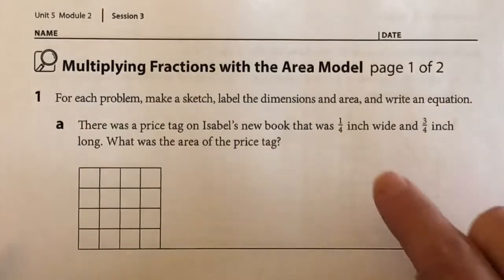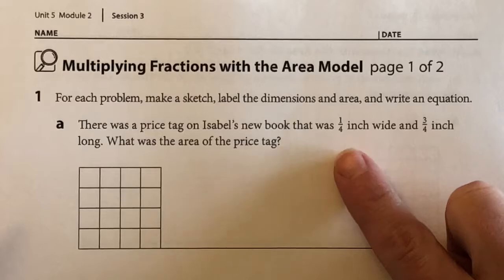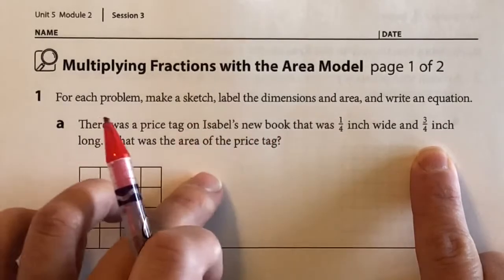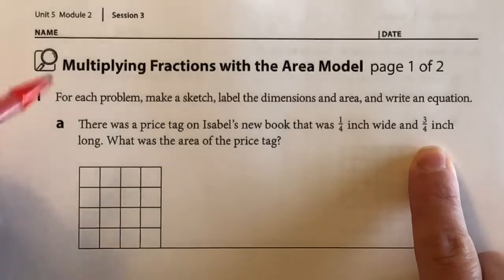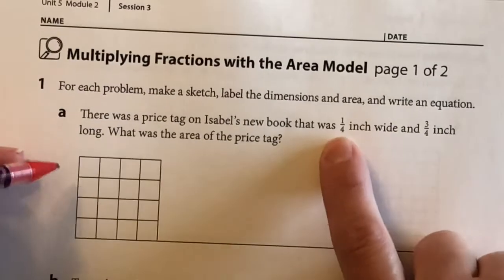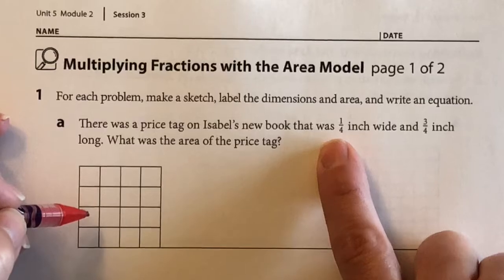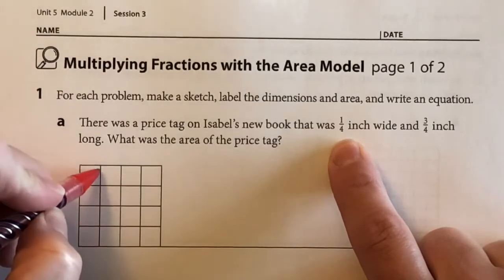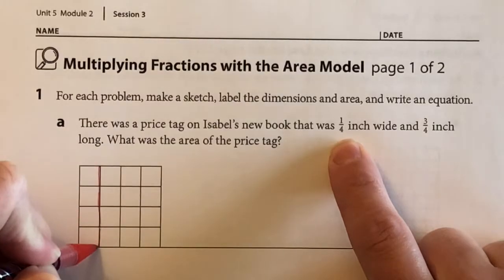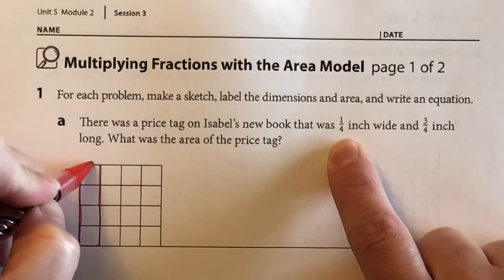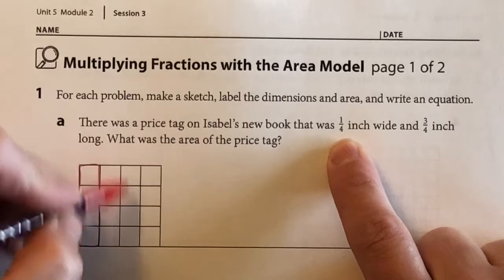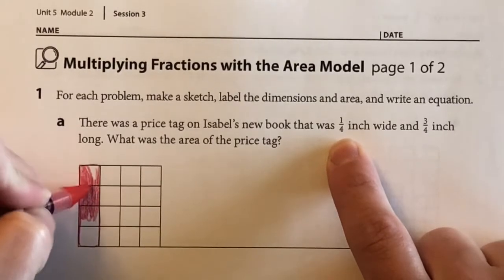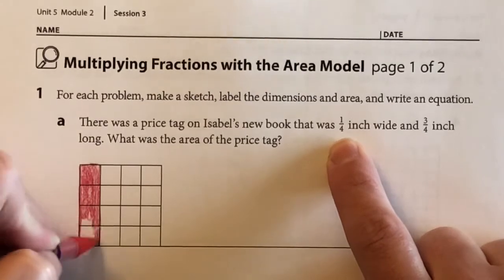Well, so I need to find what 1/4 times 3/4 inches long would be. That's the area, remember? The width times the length, or the length times the width. So if this is a whole one, and I need 1/4, I could say that this section right here is 1 out of 1, 2, 3, 4 columns here, if you can see that. So I'm going to color in this here 1/4.